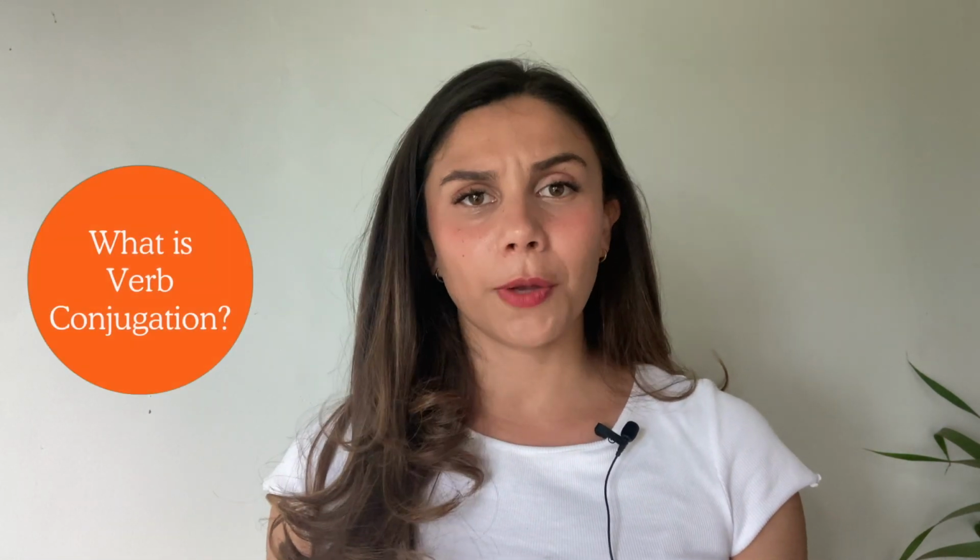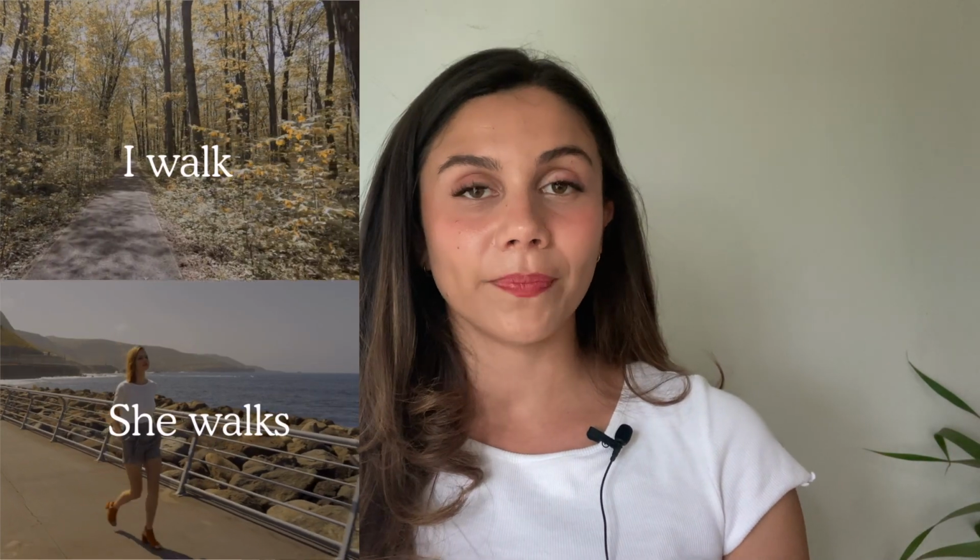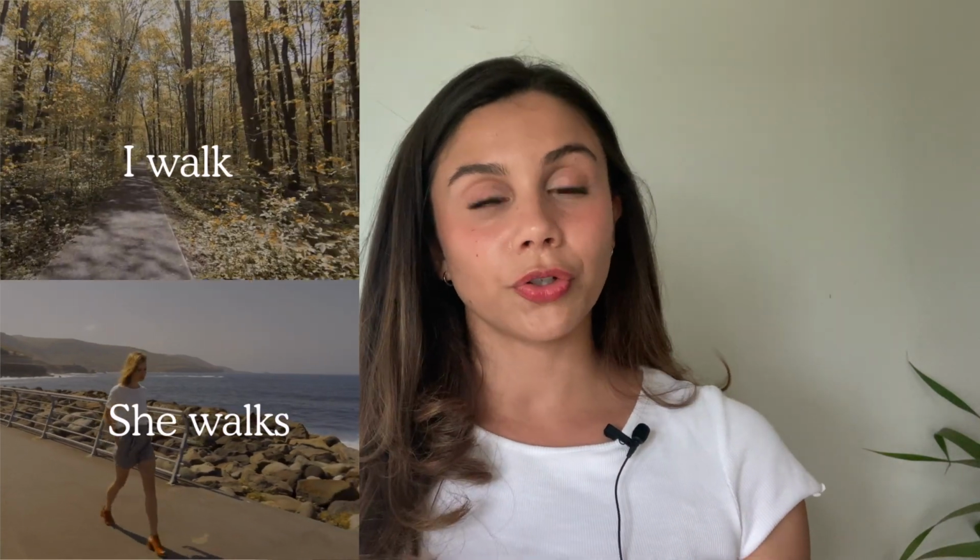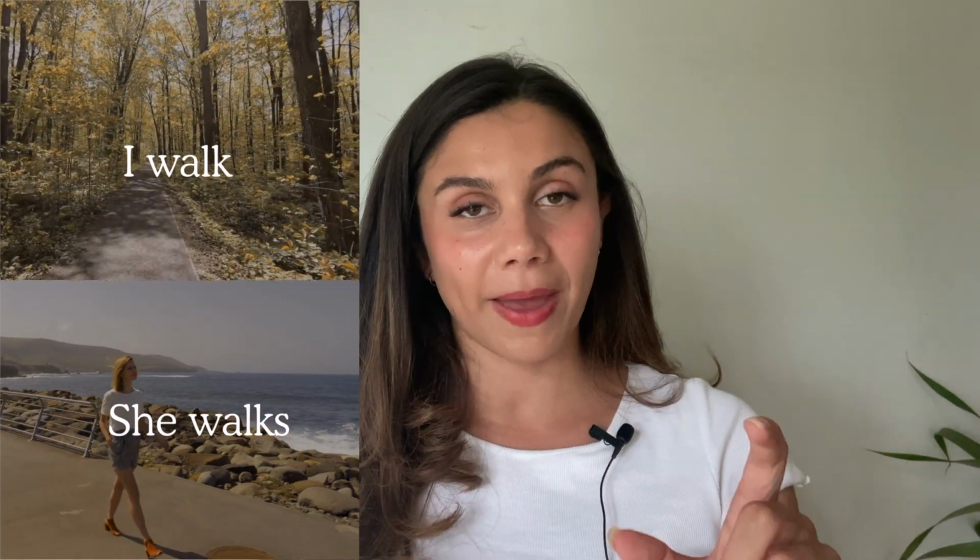So what actually is verb conjugation? Verb conjugation refers to the verb changing to match appropriately for the person that is doing that verb. An example in English would be, I could say, I walk. If I were talking about a friend, however, I would say, she walks. So walk has changed to match who is doing the verb. In Spanish, we do the exact same thing, and we do that by changing the end of the verb to match the person doing the verb.